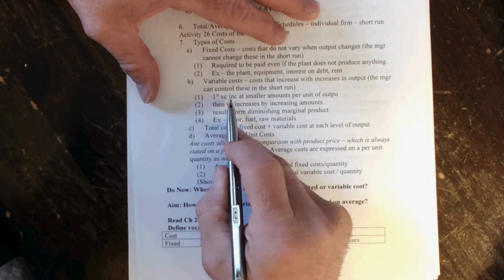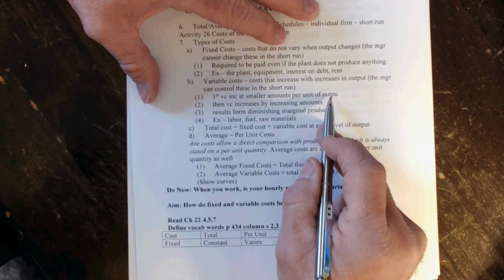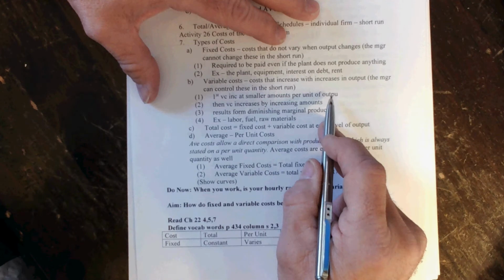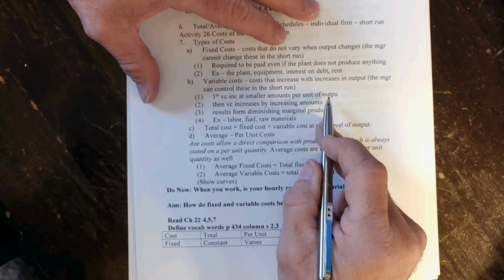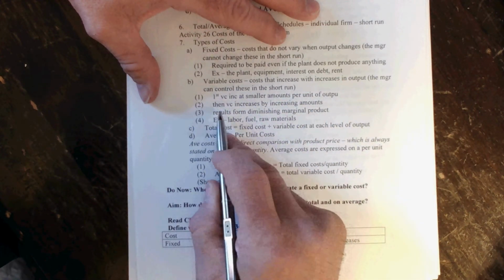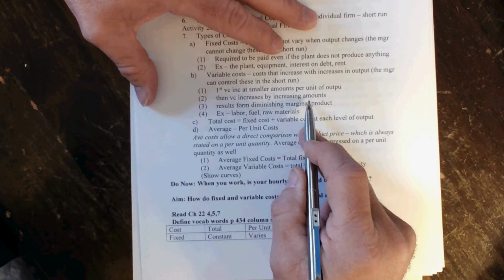First, variable costs increase at a smaller amount per unit of output because of the principle of diminishing marginal returns. As you experience increasing marginal returns, you add an additional worker, and he's contributing more, and the next worker contributes more, then your variable cost per unit is being spread over more output, so the variable cost is going down. Then variable cost increases by an increased amount. That's as you experience diminishing marginal returns.